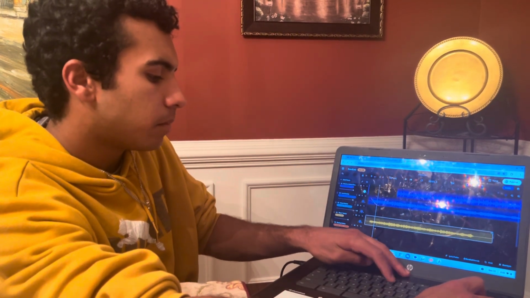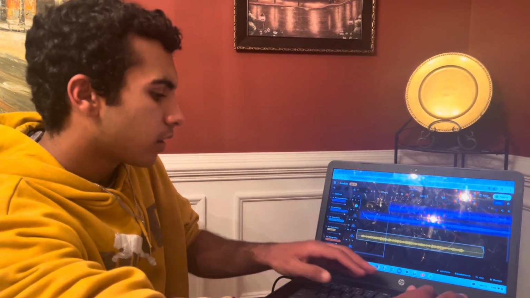It's first going to ask me if I want to adjust. And now it's faster. And now if I put in a lower BPM, it's going to be slower. And now it's slower. I'm going to bring it back to the original BPM.